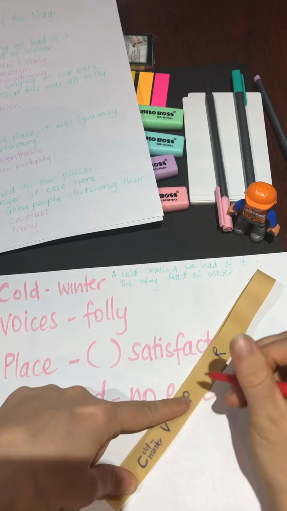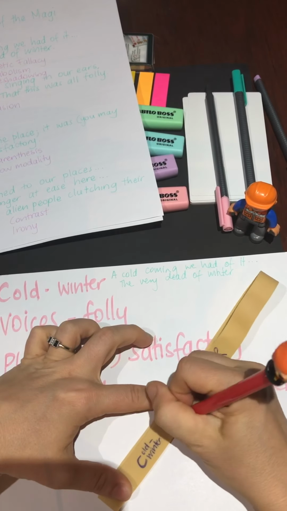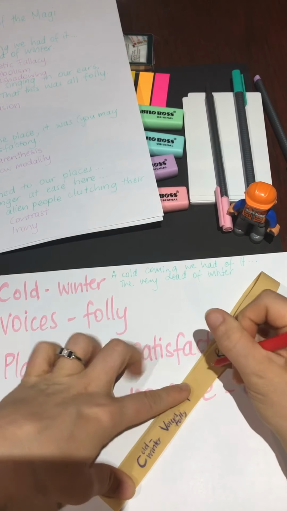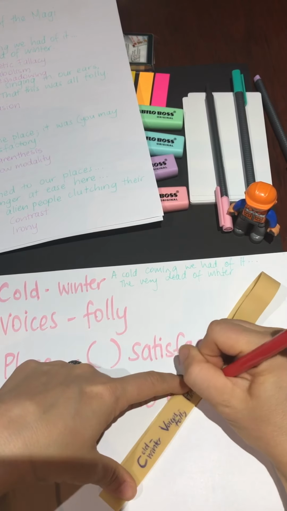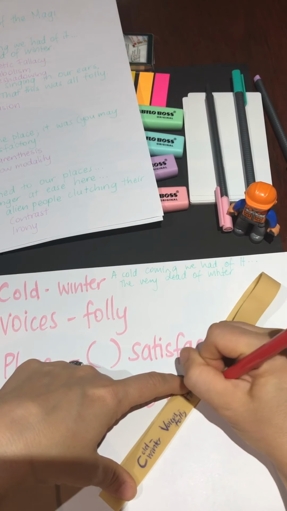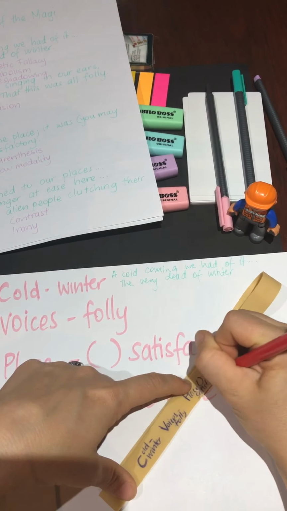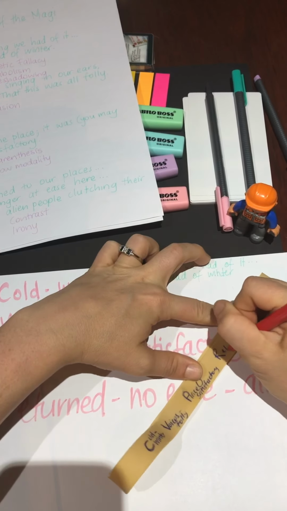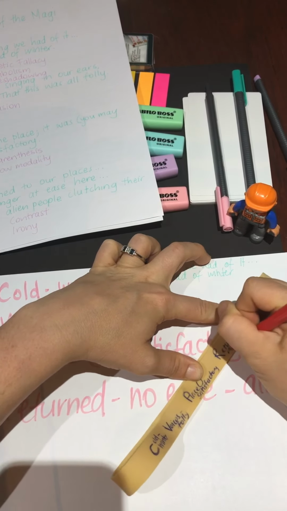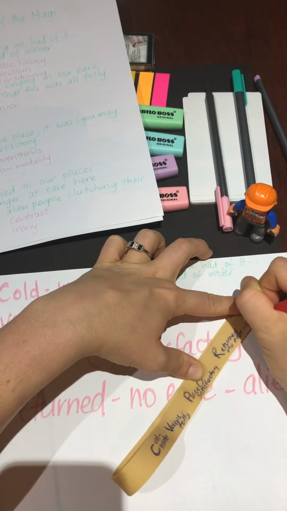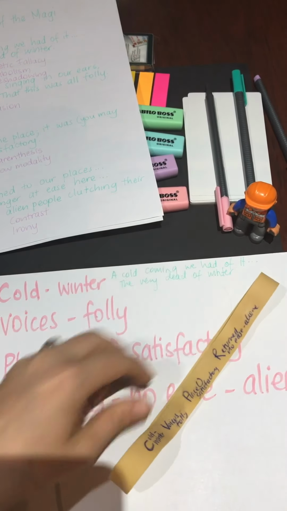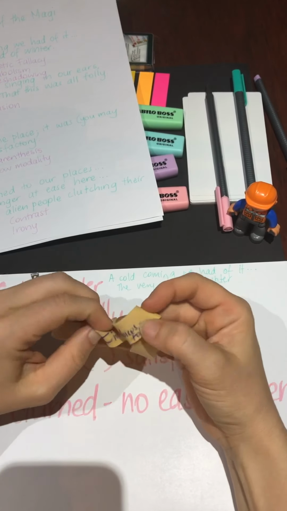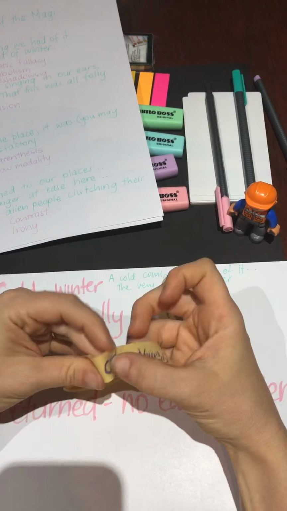And then I'm going to write out my cues. Cold and winter, voices and folly, place, satisfactory, and returned, no ease, alien. Okay, and I can scrunch it up until I can only see the letters. This is very fiddly, if you like mucking around with things.